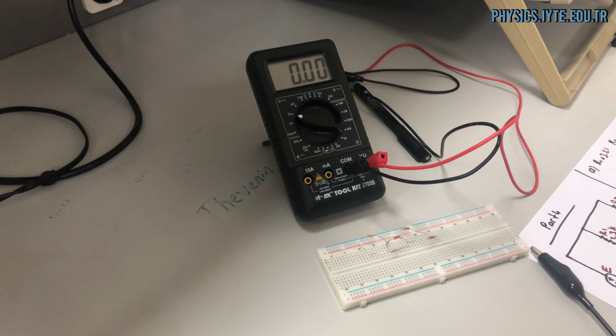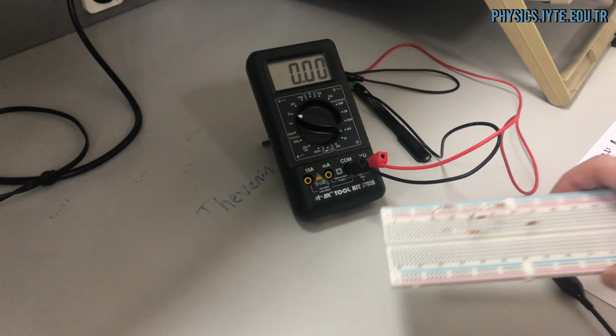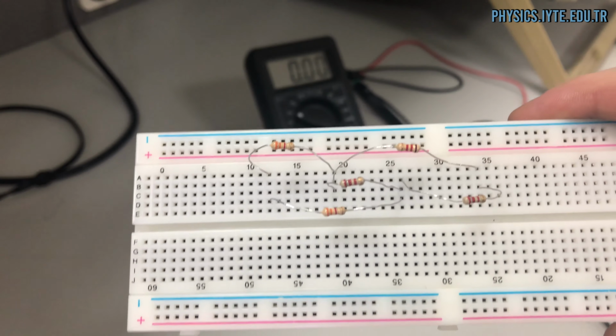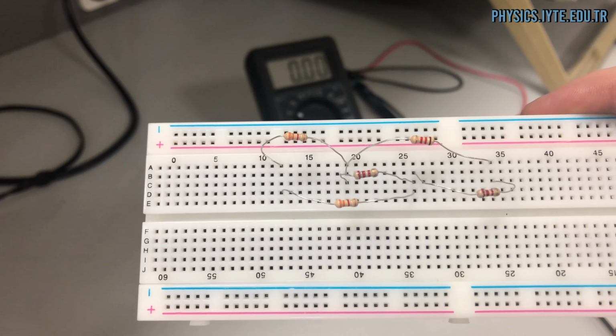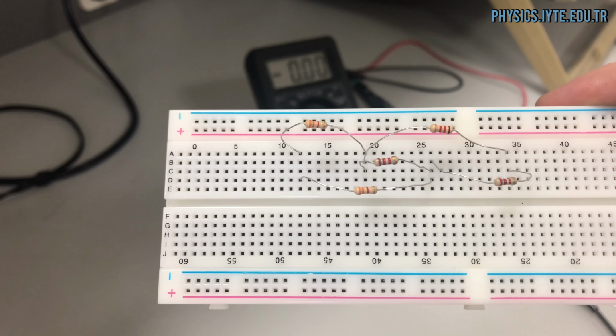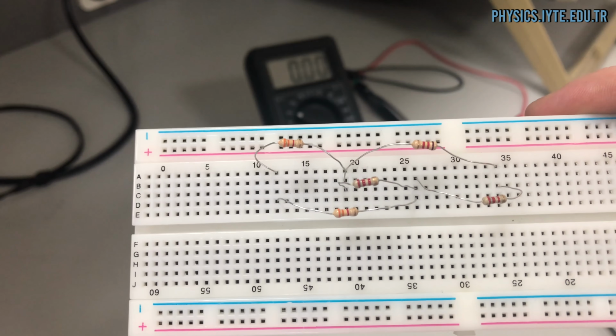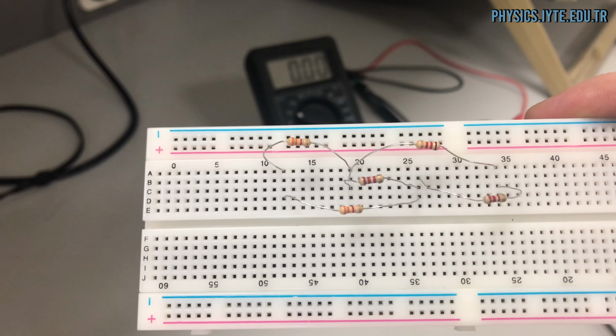We need to construct figure 2.4. Let me show you closer. As you can see, R1 and R2 are in series, and R3 and R4 are in series. R5 in the middle is between them.